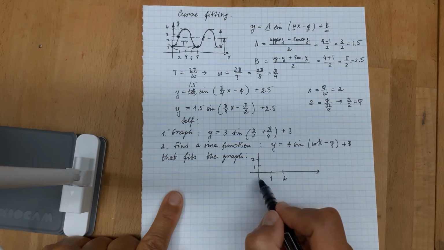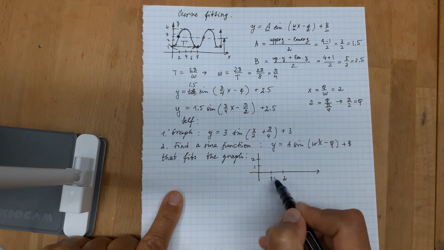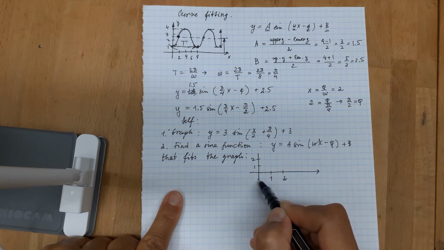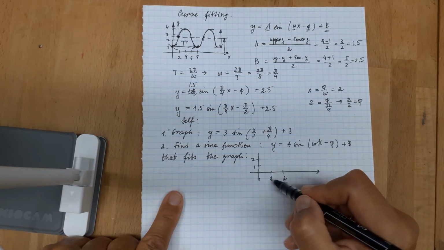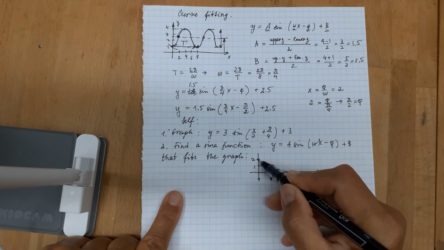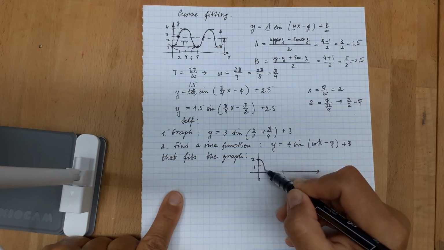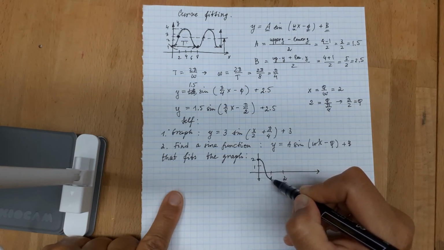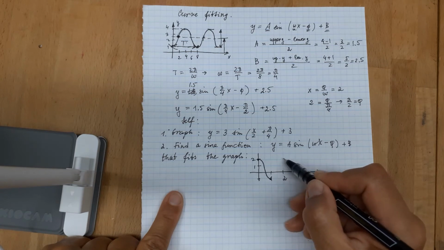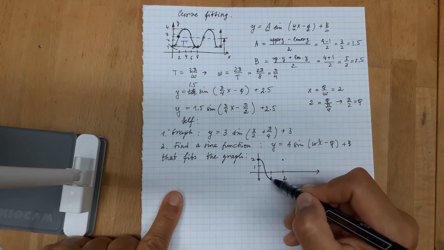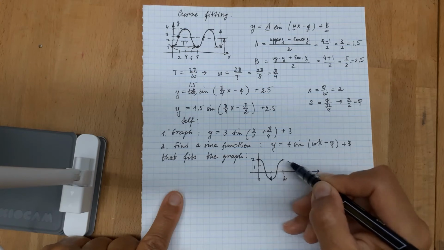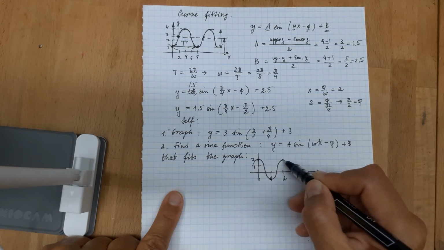So I want to start over here at 2, go here, and return back, and then go this direction, then go this direction.